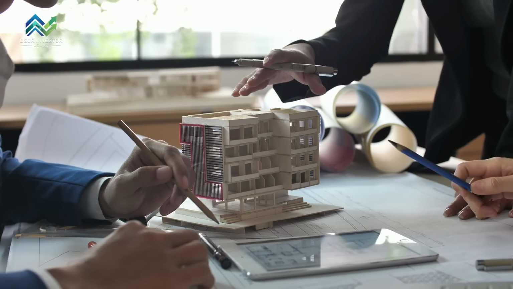Let's look at a quick example. Imagine you're buying a rental property that generates $6,000 in monthly income, and your debt payment is $4,800 a month. Your DSCR would be 1.25. With this ratio, many lenders would feel comfortable offering you a loan because the property generates more income than it needs to cover the mortgage.